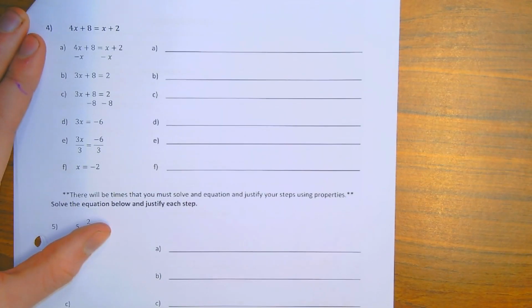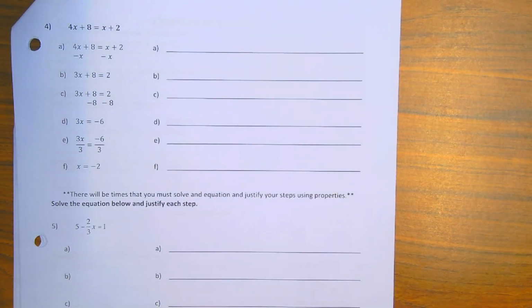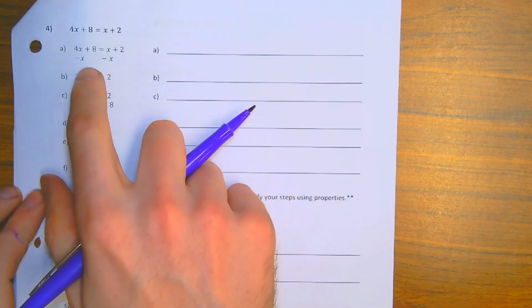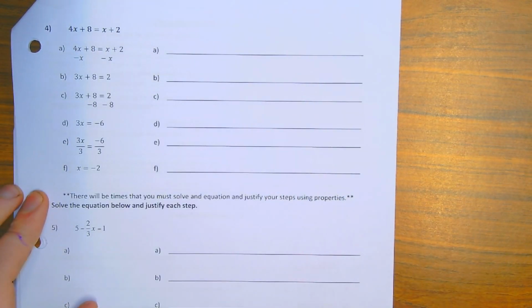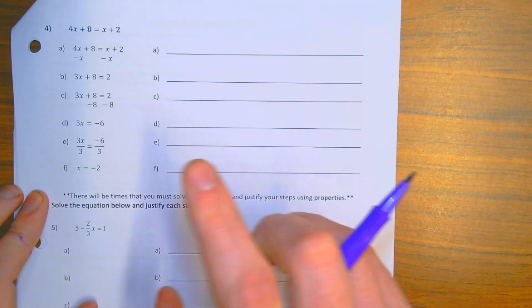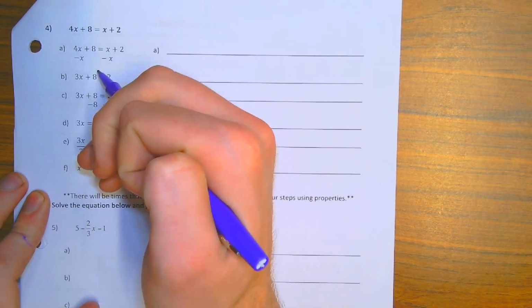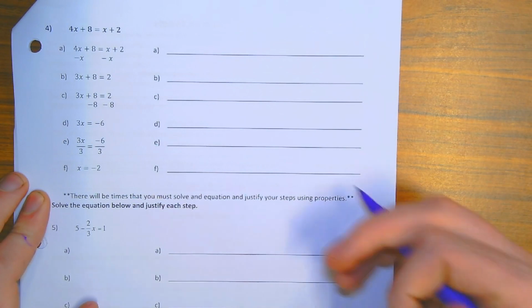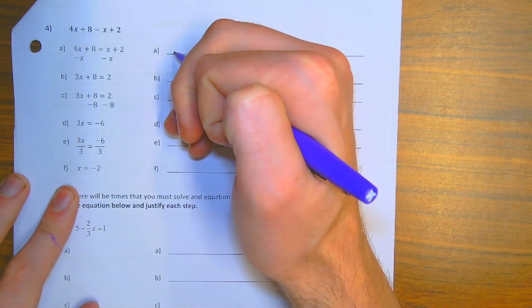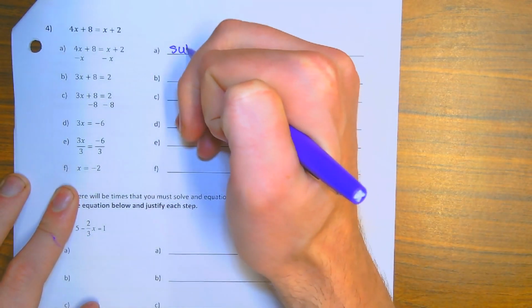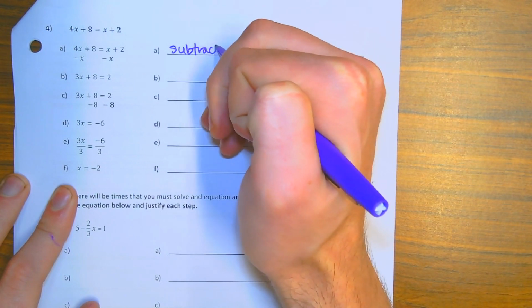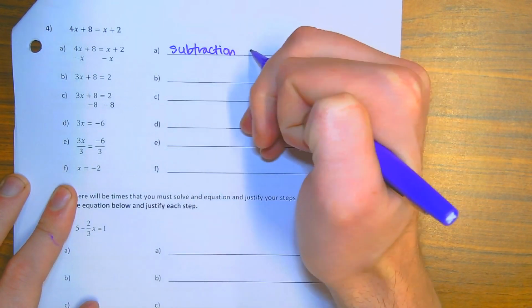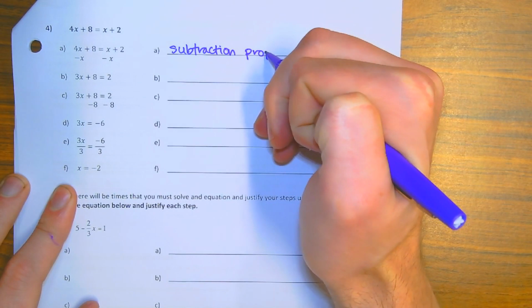Okay. So, next one. Here's what we want to do. Okay. First thing that I need to do is see what's happening on both sides of my equation. What am I doing? I'm subtracting x on both sides of my equation. So what is that step? Well, it's the subtraction property of equality.